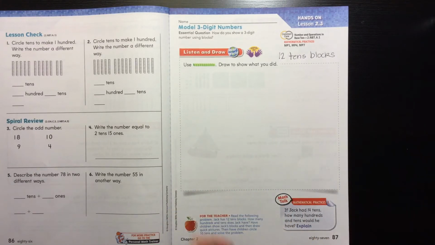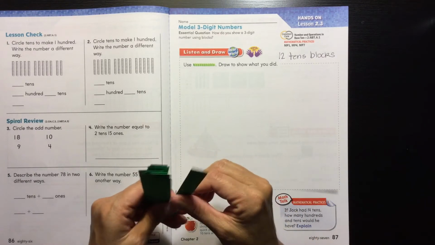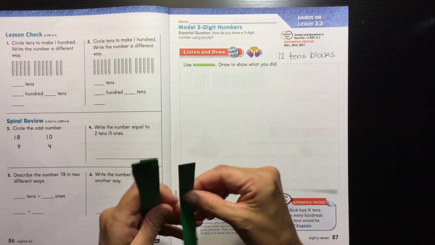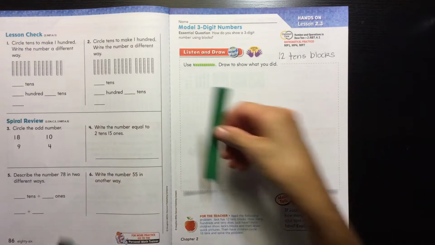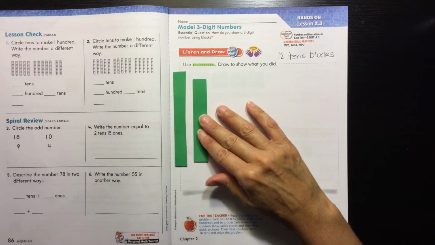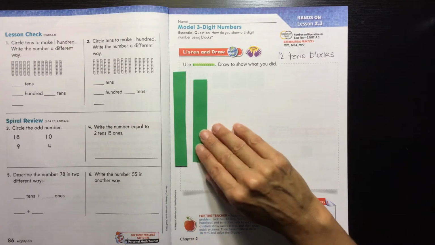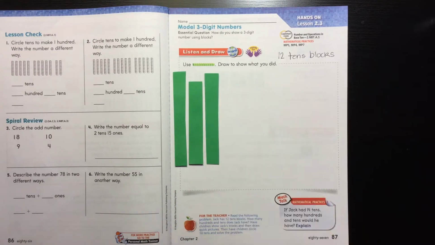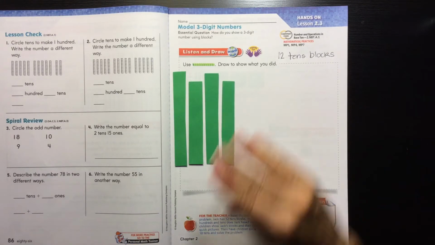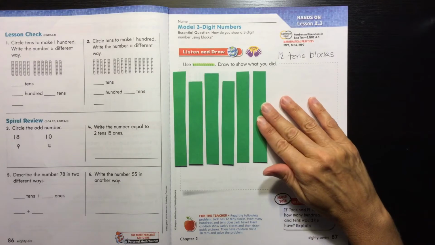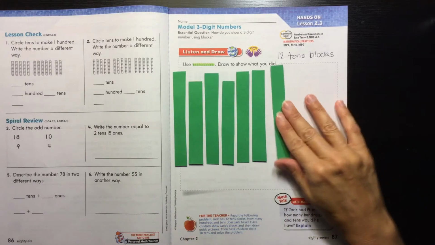work mat. So I'm working from home. I don't have tens blocks at home. So if you happen to be at home watching the video, you can make your very own tens blocks just using paper. And I found some green paper. They're not exactly the same size, but you get the gist. They're about the same size as tens blocks. So I'm going to lay out 12 tens blocks. If you would pause the video and do the same thing.